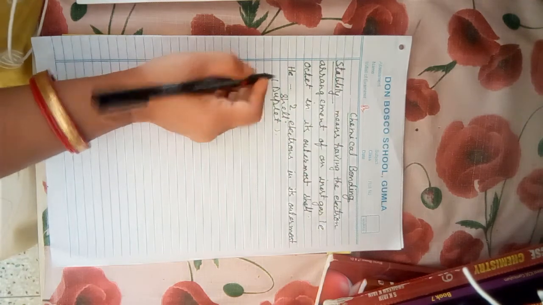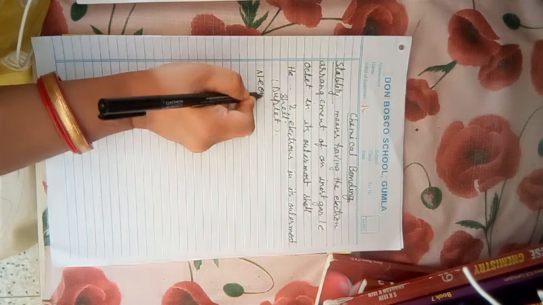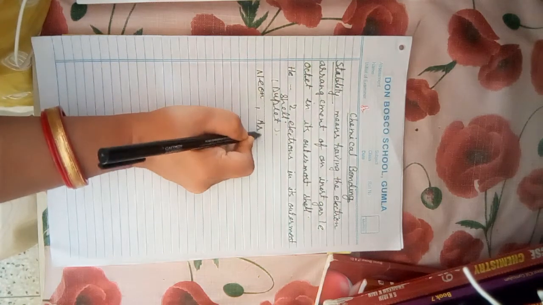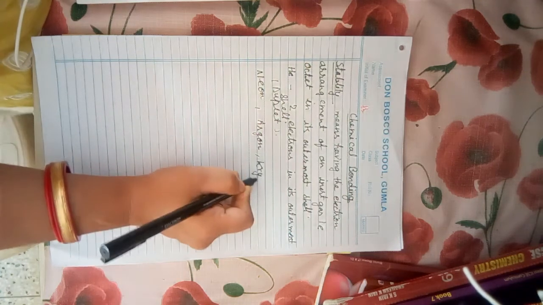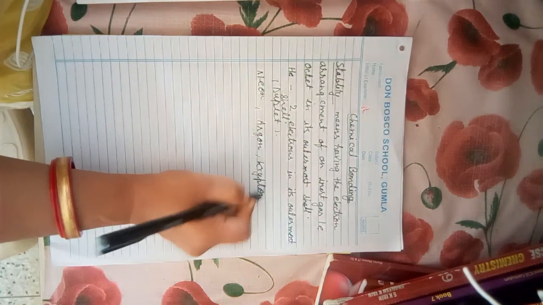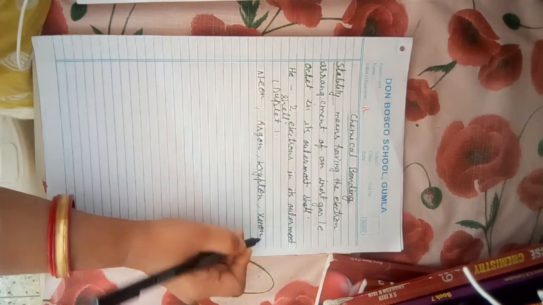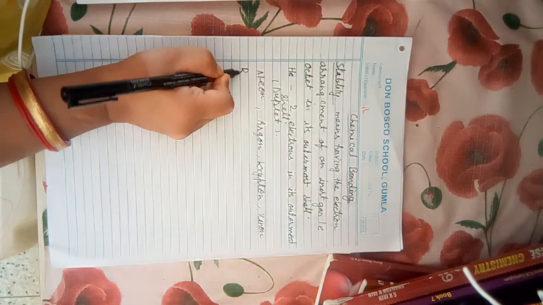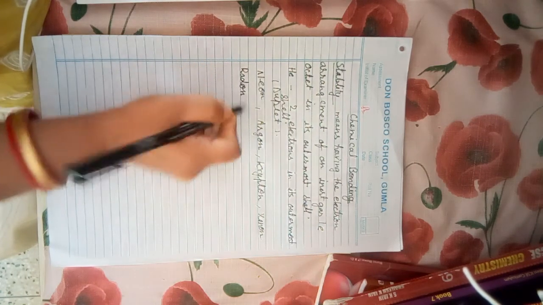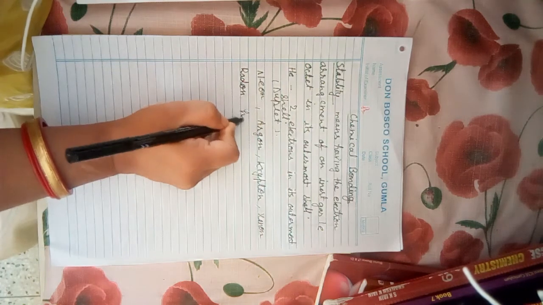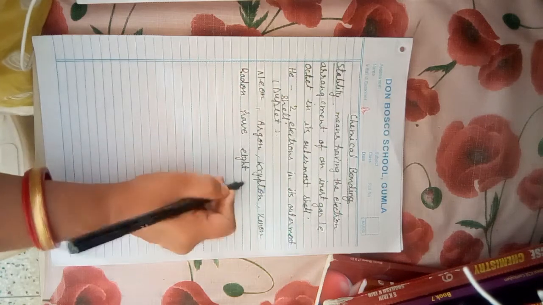While other inert gases, what are the inert gases? Neon, argon, krypton, xenon, radon, have 8 electrons.